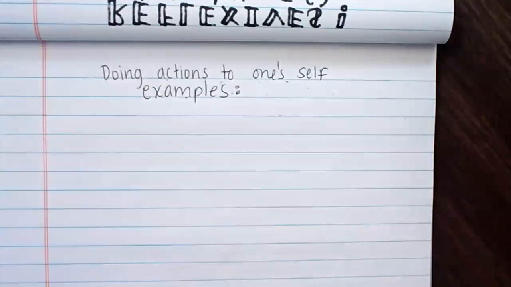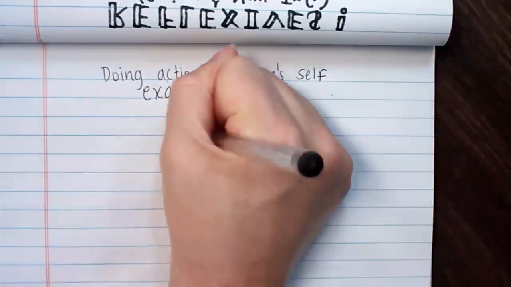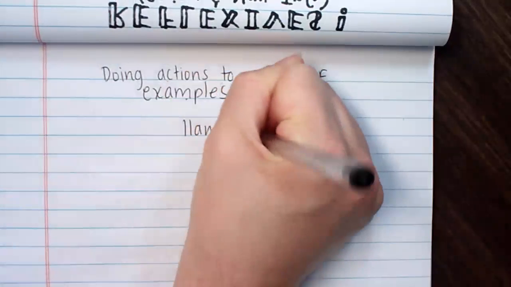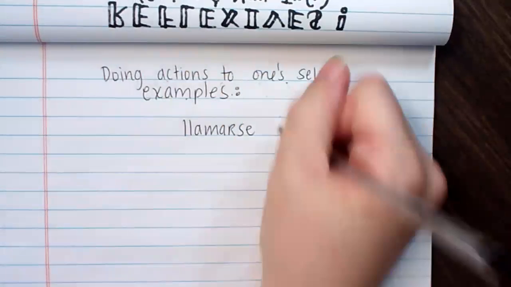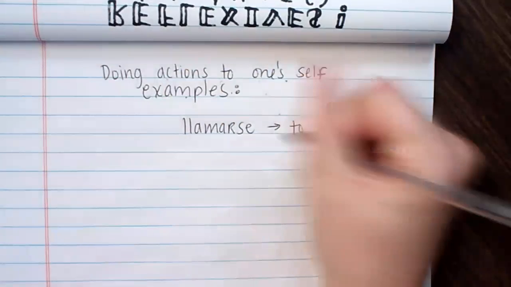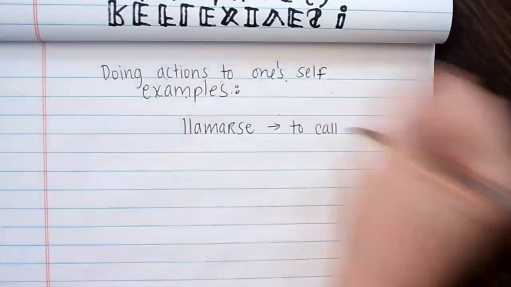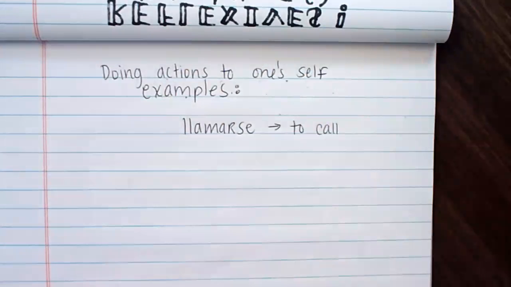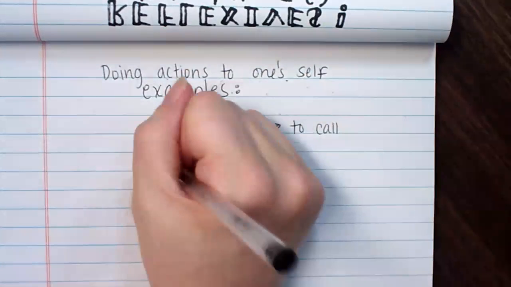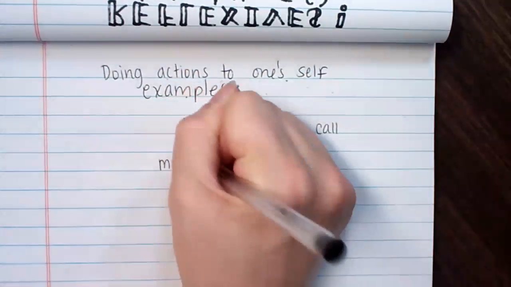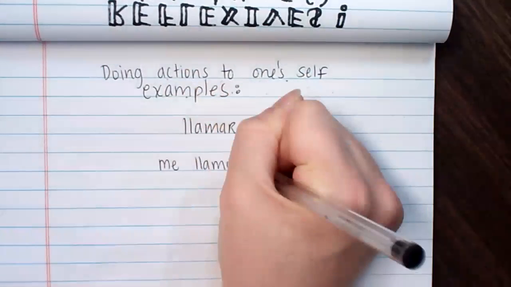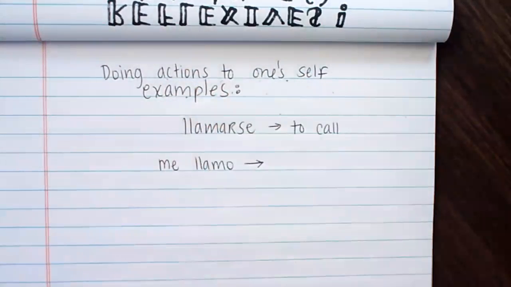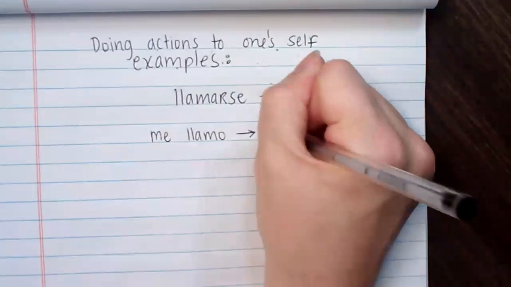And one verb that we use for this, that you guys have been using since like day 1 of Spanish 1, is the verb llamarse. As a reflexive, it means to call, or to call oneself. So if I say me llamo, while yes, it does mean my name is, the more literal translation is I call myself.